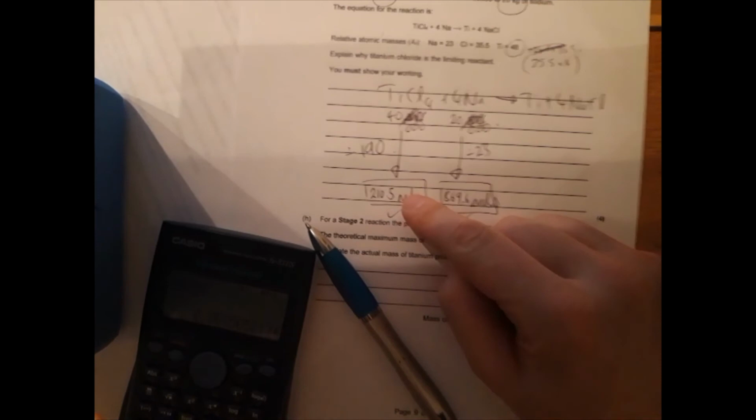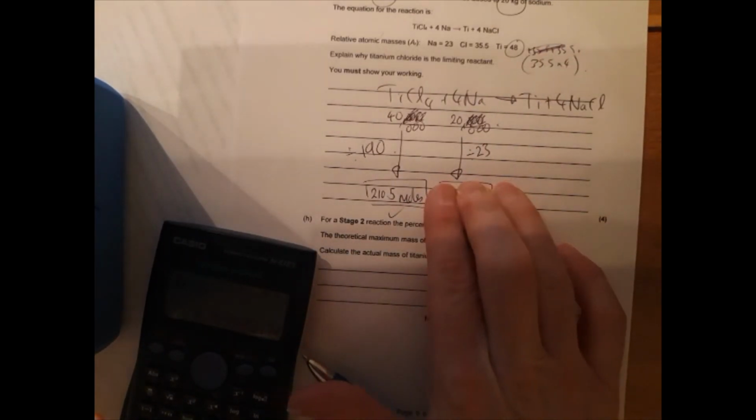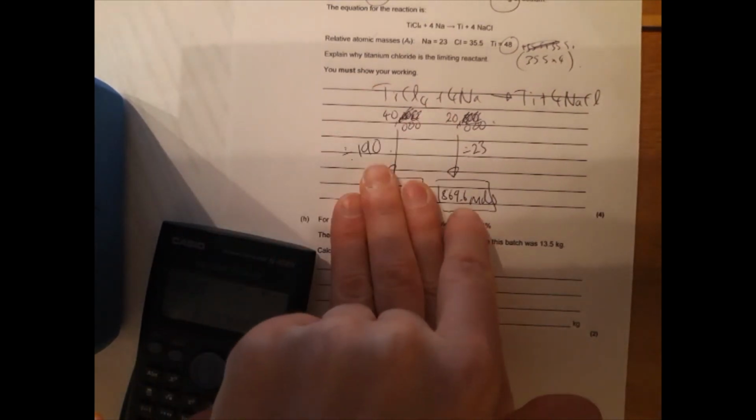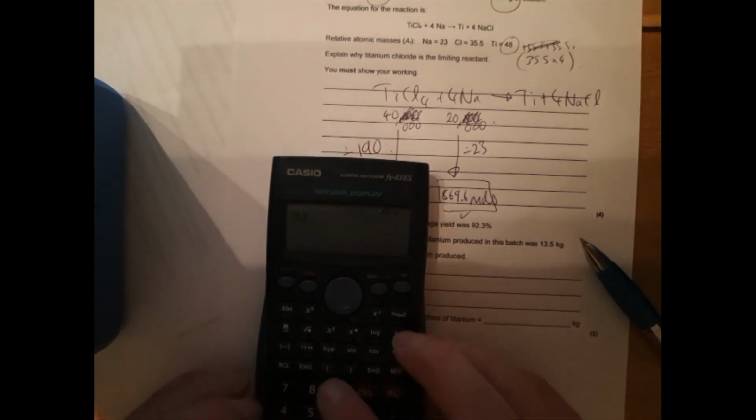So why is this the limiting reactant? You've got to try and show the examiner that you know why this is the limiting reactant. So I'll do it this way around. If you had 869.6, it's a 1 to 4 ratio. So if you've got 4 of these, you need 1 of these. So if you've got 869.6, you need 869.6 divided by 4. I'm going to do that calculation. See what I did in my calculator there? 869.6 divided by 4.